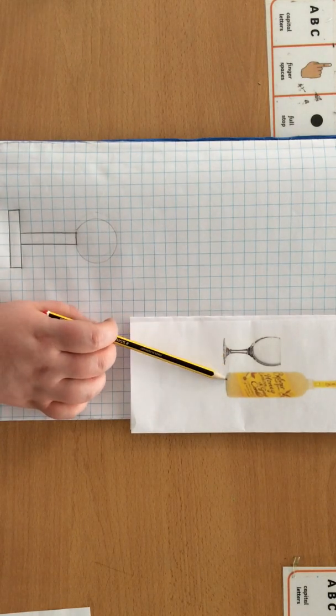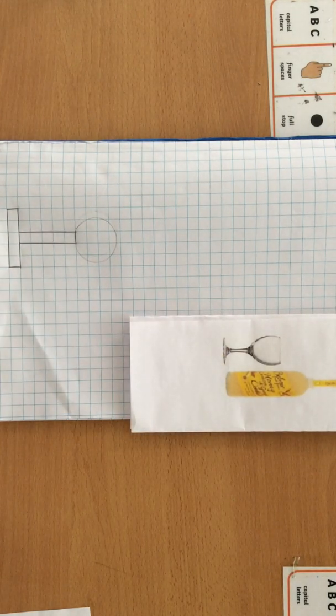The next part of my image that I need to create is the bottle.